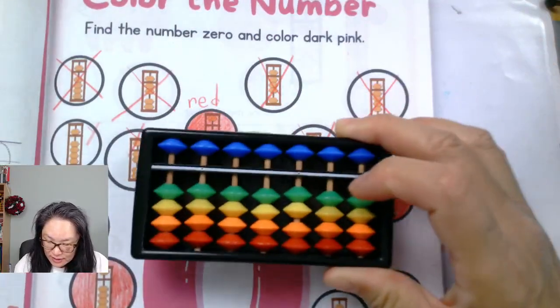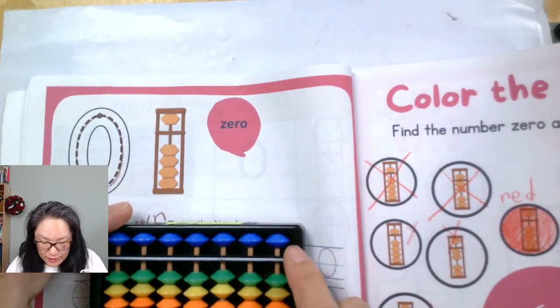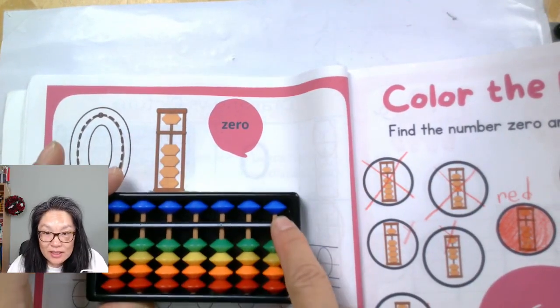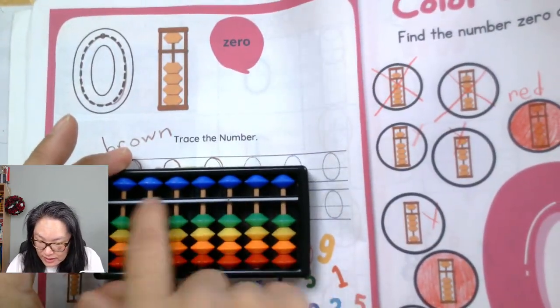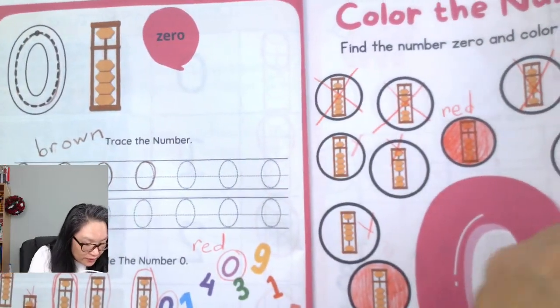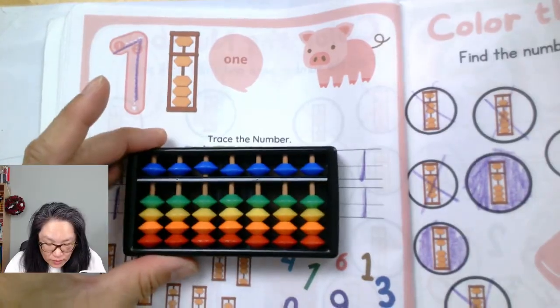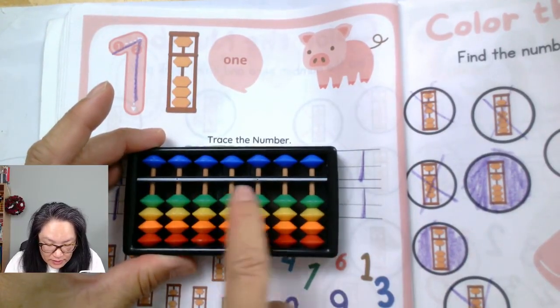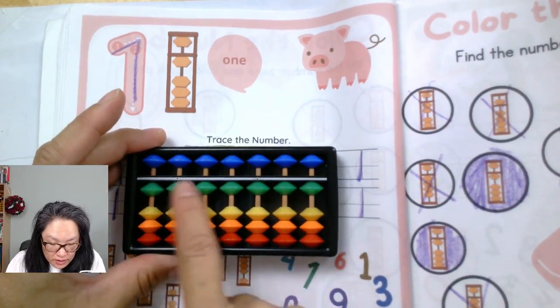One of the things to understand how to count on the abacus is this. 0. 0 is easy because none of the beads are touching the horizontal bar. Because none of the beads are touching the horizontal bar, this is what we call 0. So what's after 0 is obviously 1. What does 1 look like? 1 looks like this. That's all it is. So these are all 1.